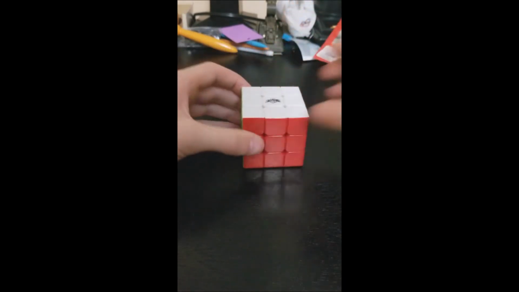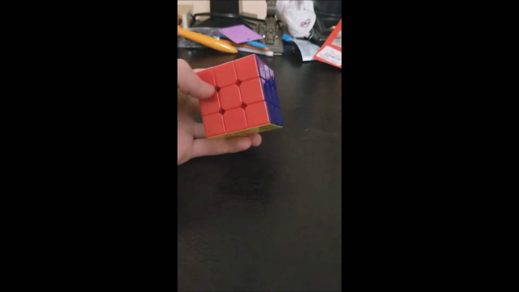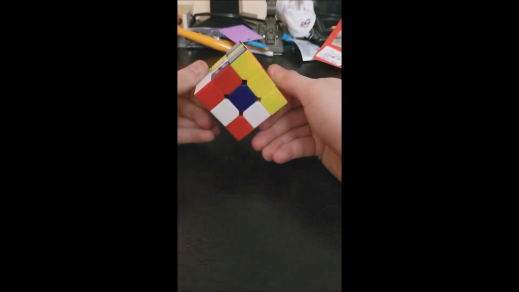All right. So now that we got the notation covered, now we can actually get into a scramble. So I'm going to scramble this up. All right. Now it is scrambled well.